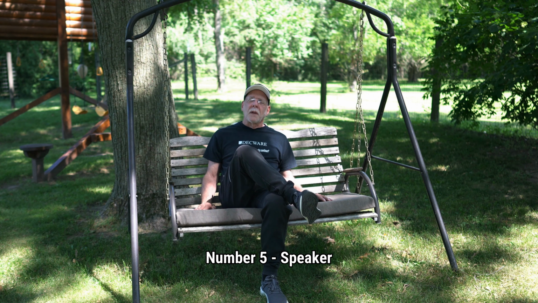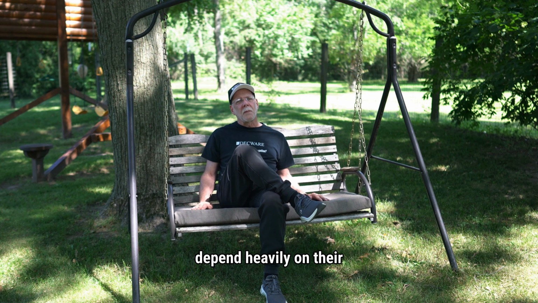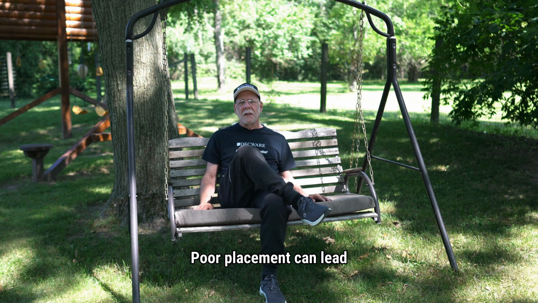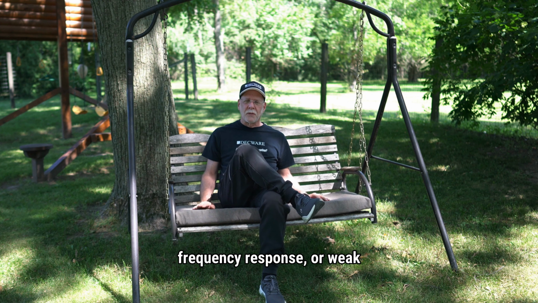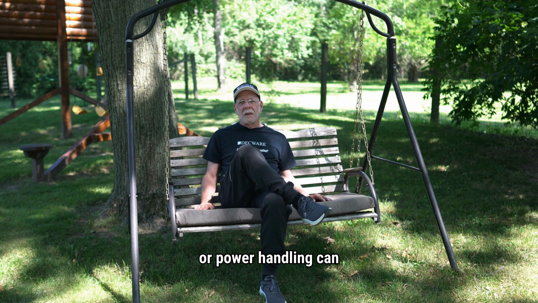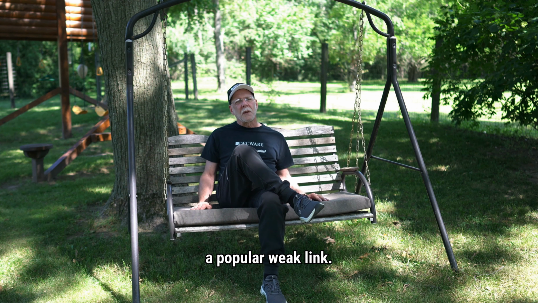Number 5, speaker placement and matching speakers. As the final step in sound reproduction, speakers depend heavily on their placement in the room and compatibility with the amplifier. Poor placement can lead to phase issues, uneven frequency response, or weak imaging, while mismatched impedance or power handling can cause distortion. This makes speaker setup a popular weak link.